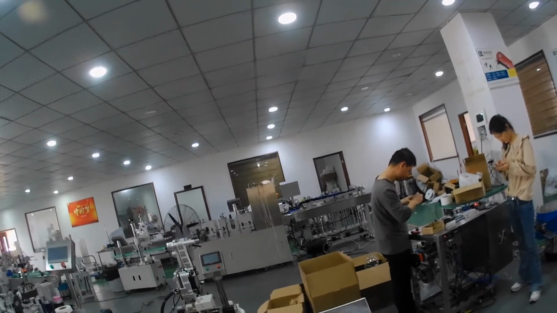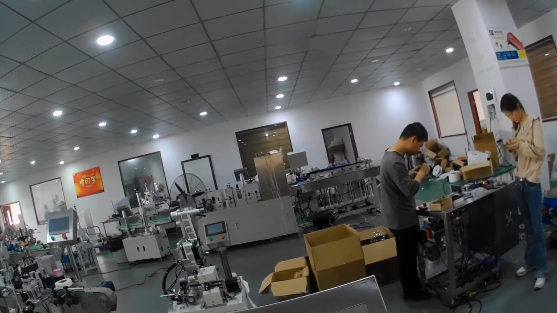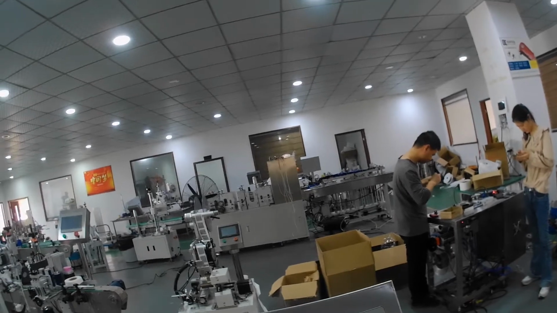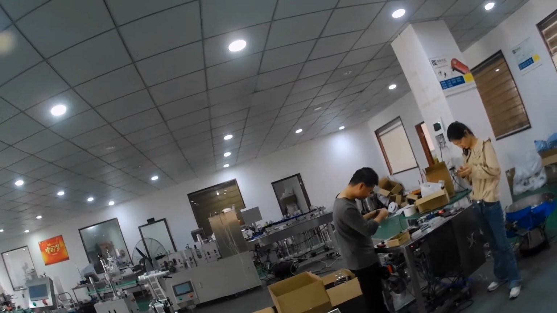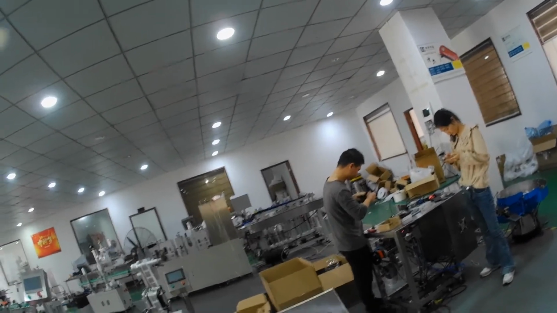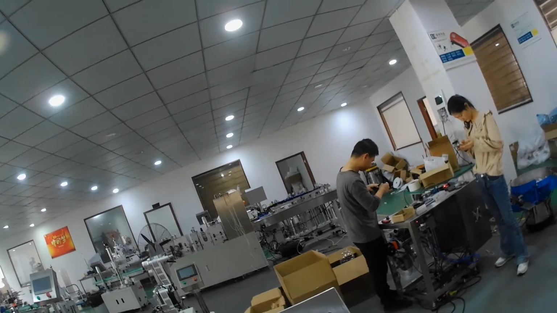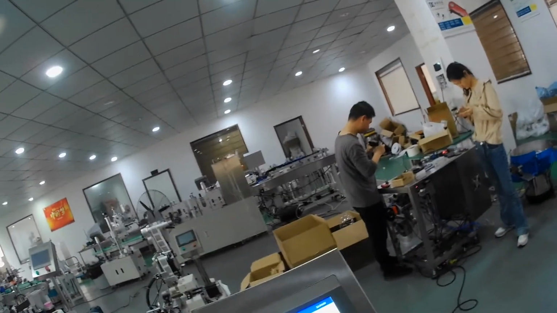And let's turn to the parameter screen. The password 8234. This is for the manual pulling frequency. It's for the manual mode label dispensing speed, and this is the automatic pulling frequency. It's for the automatic label dispensing speed.